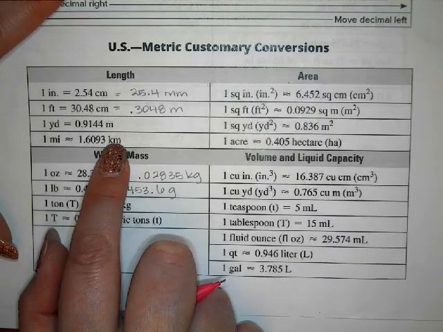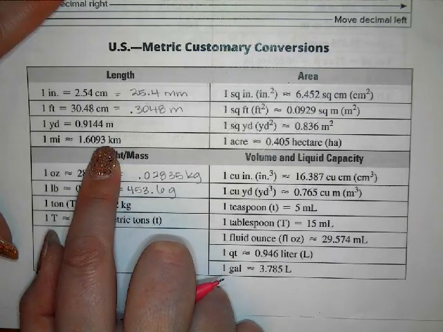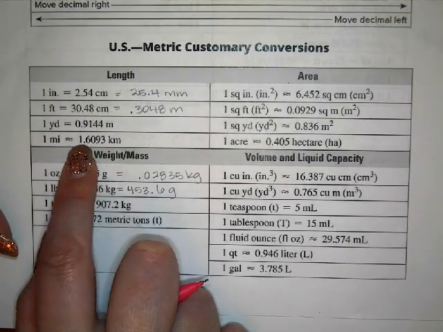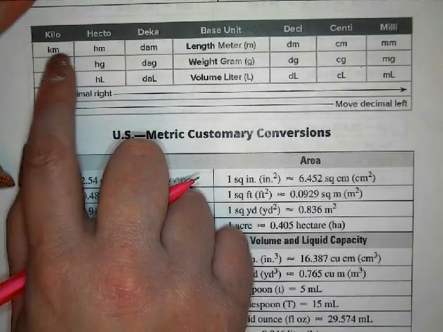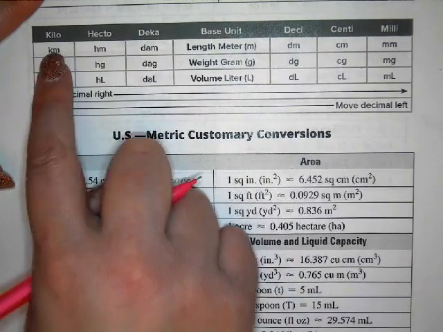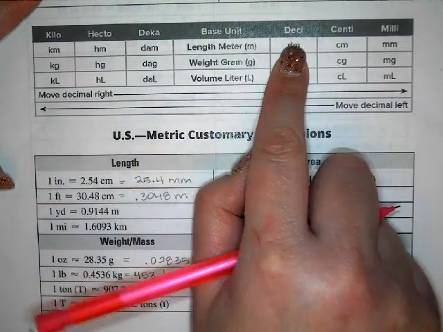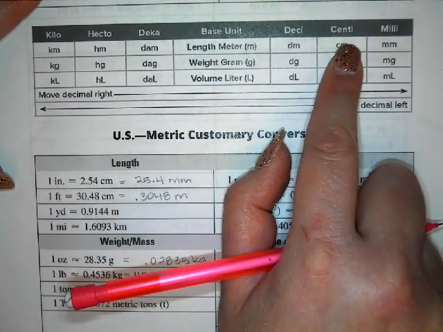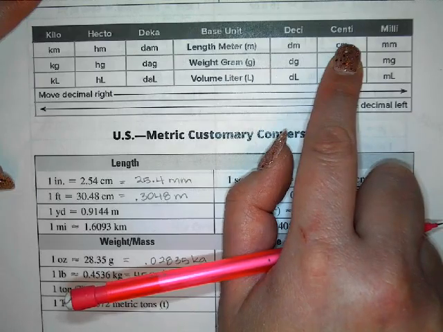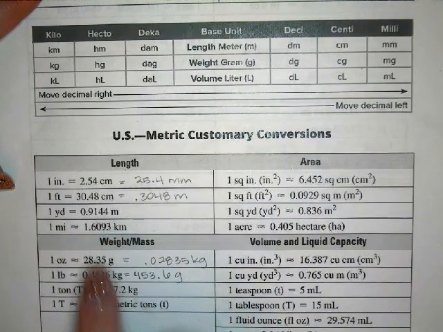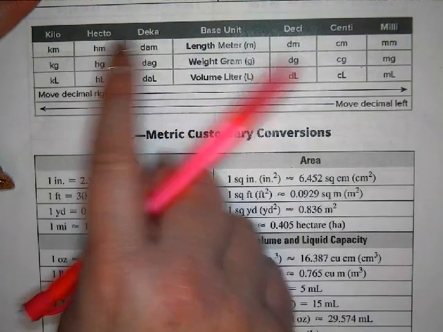So kilometers right here. To figure out how many centimeters, I have to take that and move the decimal 1, 2, 3, 4, 5 places to the right. And then I'll know the same number of centimeters this is instead of kilometers. So 1, 2, 3, 4, 5 places to the right. 1, 2, 3, 4. I'll need a 0 on the end.